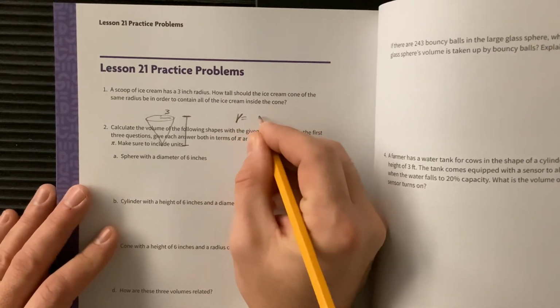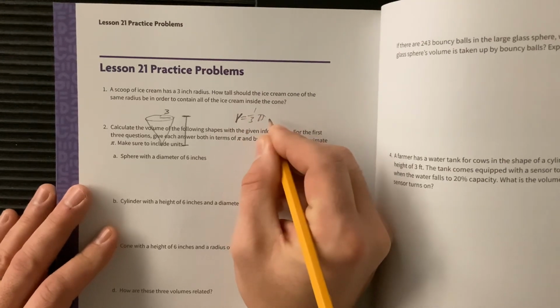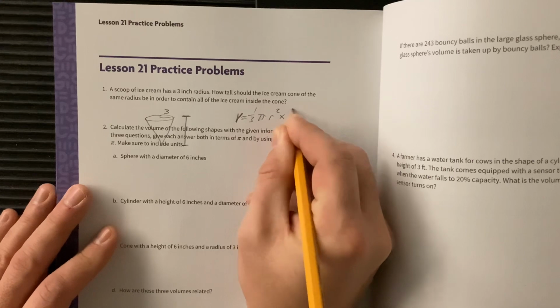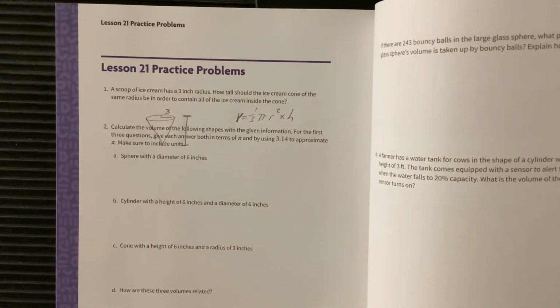pi, 1/3 times radius squared times height. Now the problem here is that it doesn't tell us how much ice cream. I actually think this is a misprint if you struggled with this one. It doesn't tell us how much ice cream needs to fit in a cone.